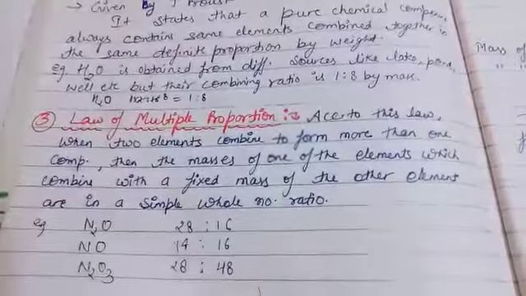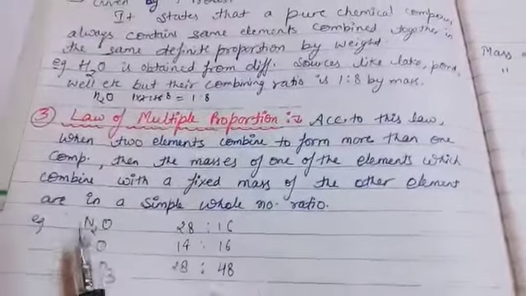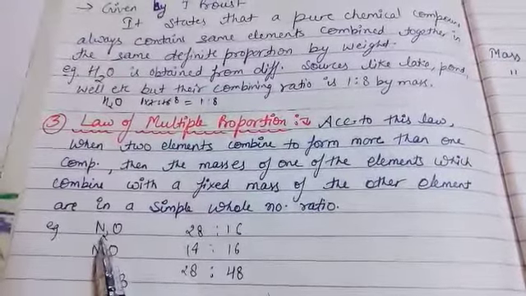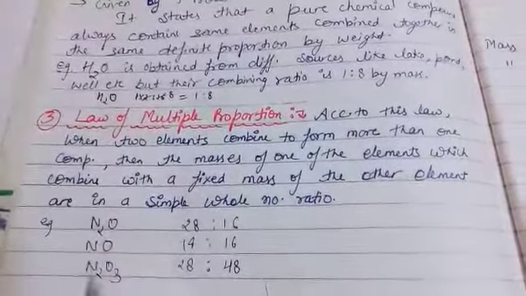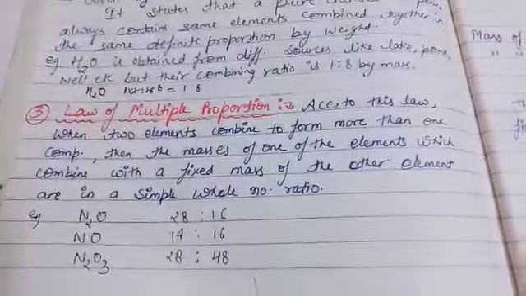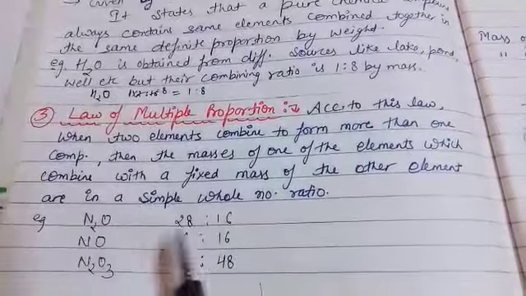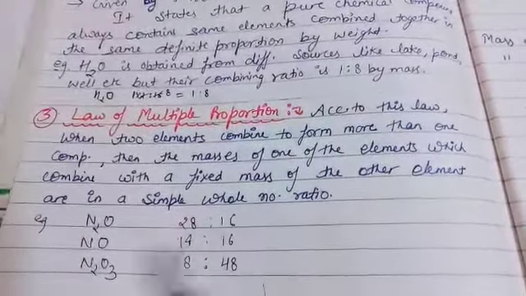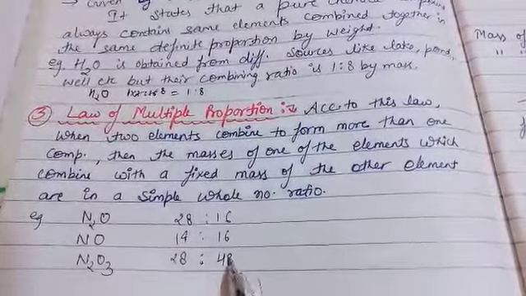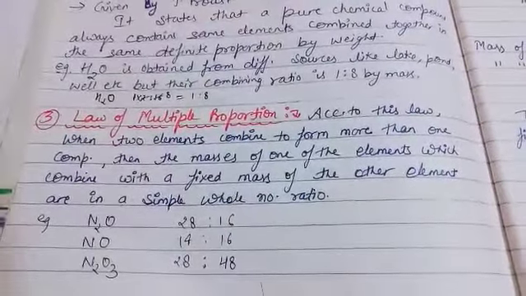For example, just see, take the example of nitrogen and oxygen. You can take the example of sulfur and oxygen, it's your wish. In the case of nitrogen and oxygen, when both combine, they form different compounds. Maybe it's N2O, maybe NO, maybe N2O3, maybe N2O5, maybe NO2. It depends, but their ratio by mass is always a simple whole number ratio. Nitrogen is 14 into 2, it becomes 28. Now 16, it's 14 into 16. Now 14 into 2 is 28, and 16 into 3 is 48. If you cancel it, their ratio by mass is always a simple whole number ratio.